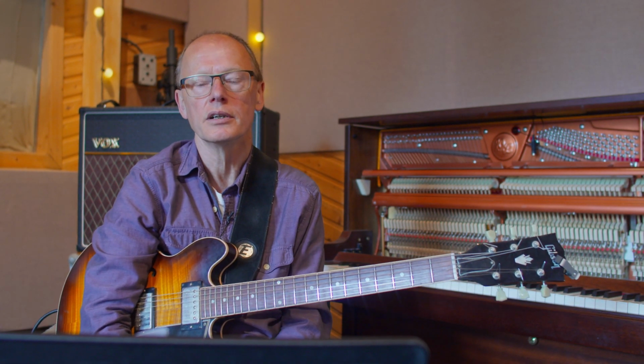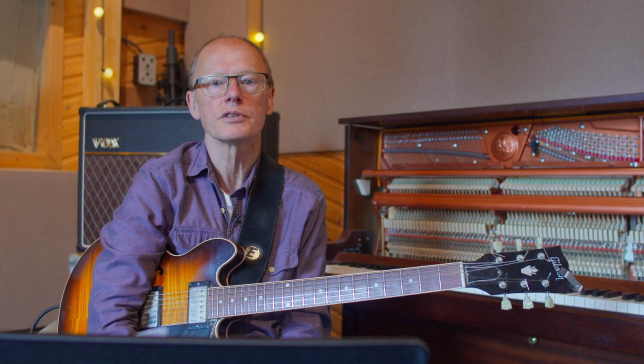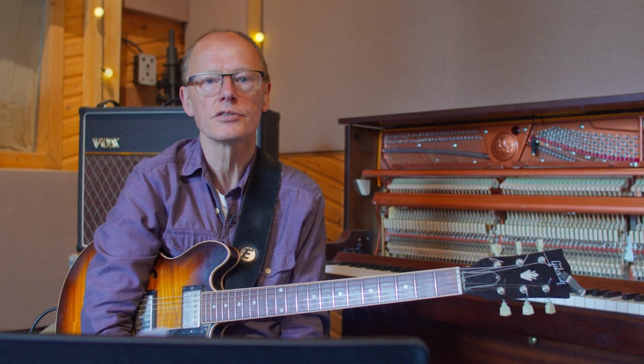An idea that's really great for getting familiar with 5/4, or in fact any odd time signature, is the idea of the clave, which comes from Latin music, and that means the key. So within a time signature like 5/4, there is a natural kind of cadence in the rhythm.